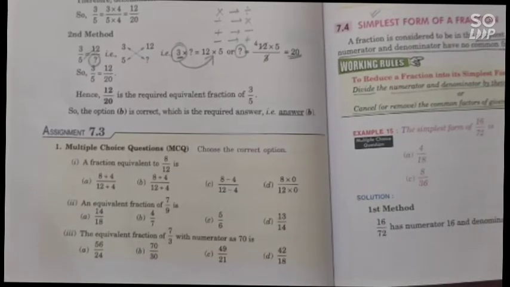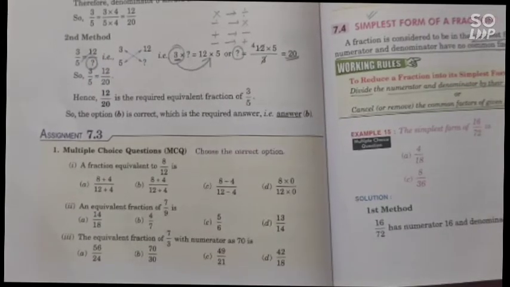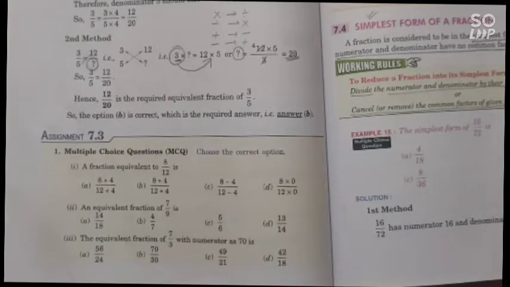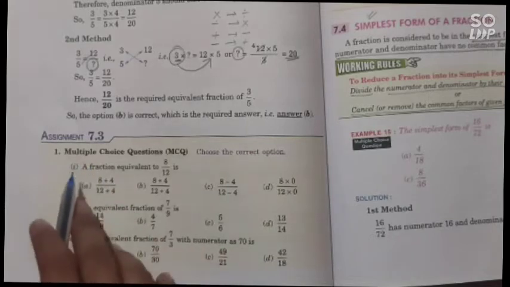In this video, we are going to complete assignment 7.3 from the 7th chapter. But before watching this video, you have to watch the previous video, in which I have discussed equivalent fractions. So first of all, try to understand the topic, then complete this assignment.